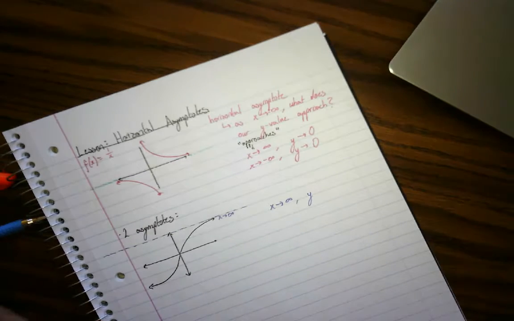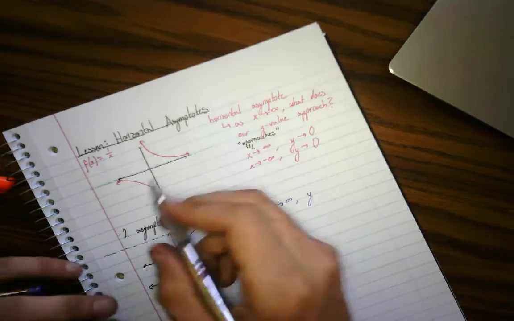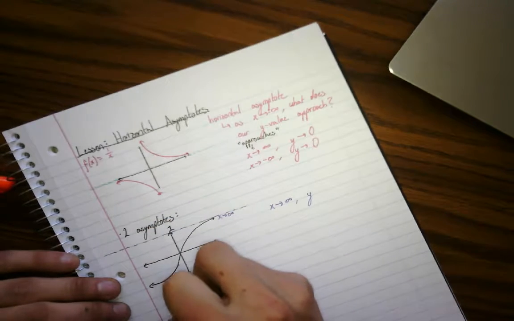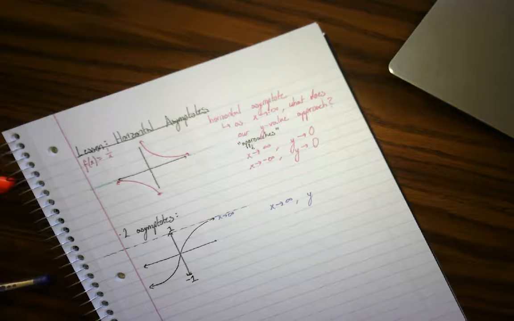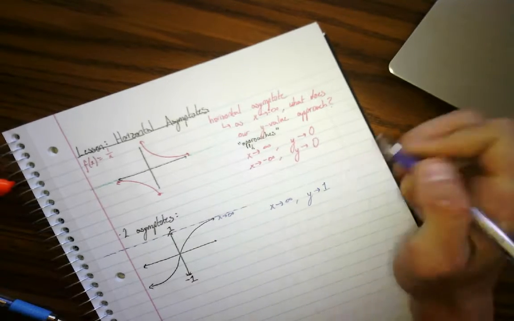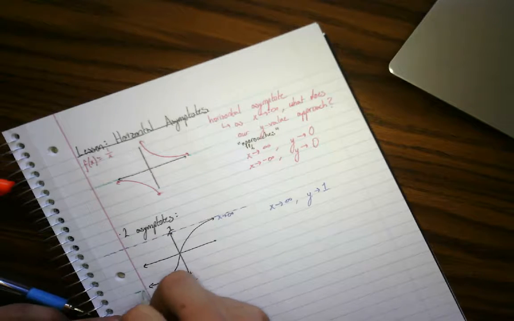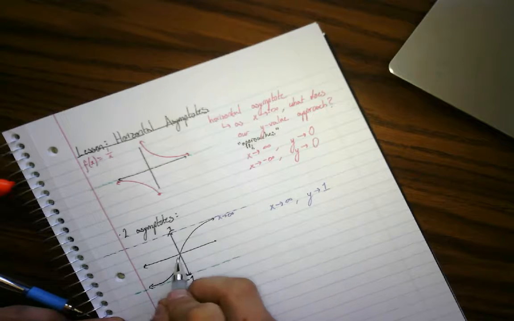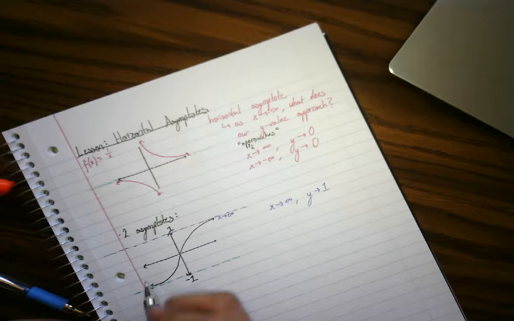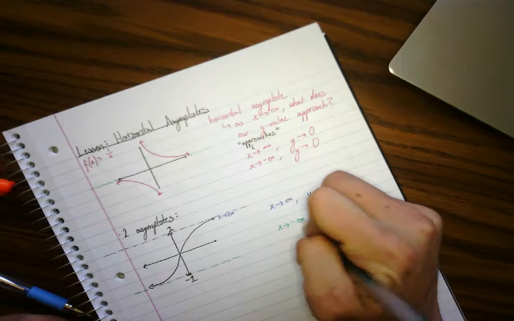Let's call this +1 and -1 for the sake of clarity. This dashed line is going to be 1, this one down here is -1. As x goes towards infinity, we're finding that our y goes to 1. And as x approaches -infinity, or we're going backwards really, really far, notice the value is approaching this -1 value.